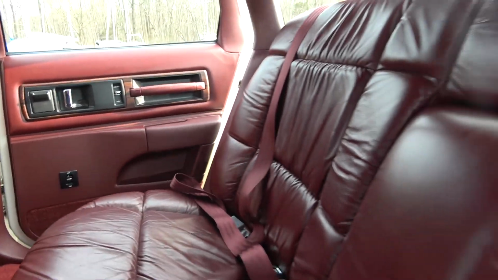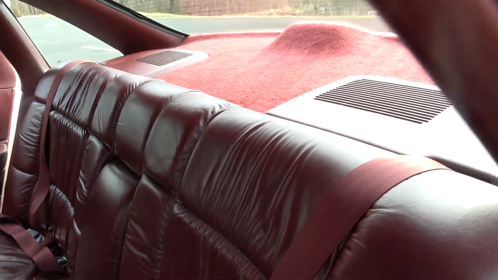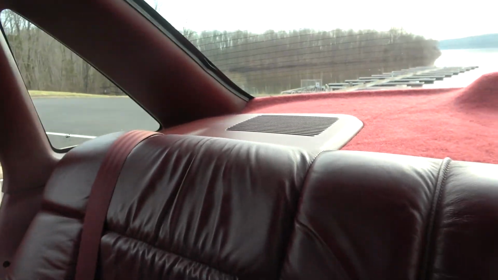This seat is quite good. Here we go. There is, if I remember, an unfortunate here. We have a bit of a mark there. We have a bit of a mark here. They're minor though, they're not bad. And then we have the seat condition here. It's all good.